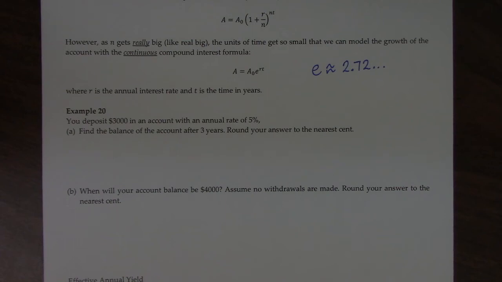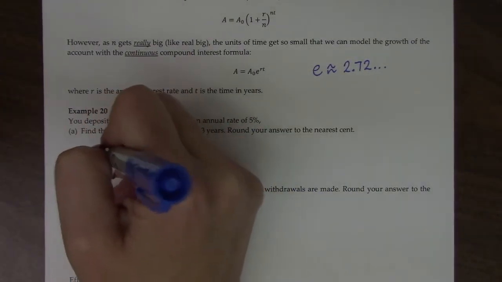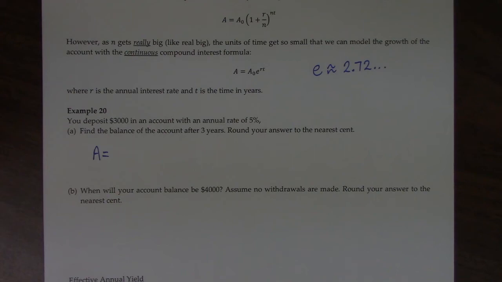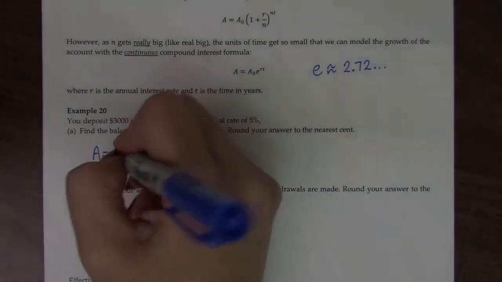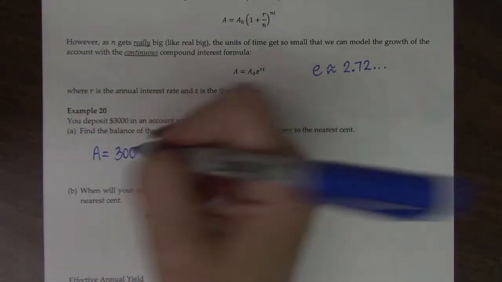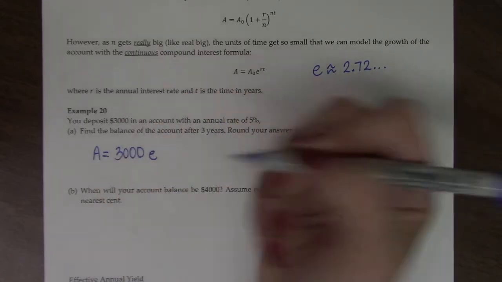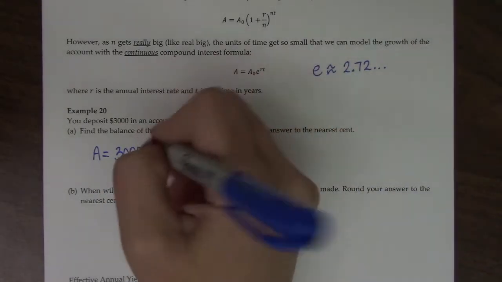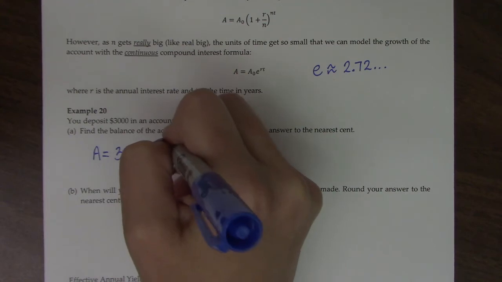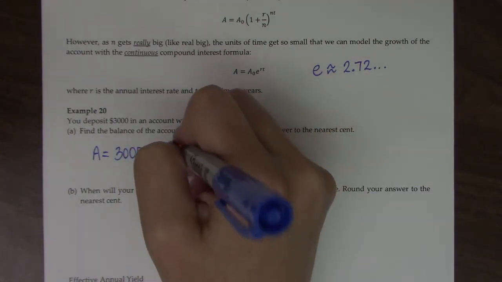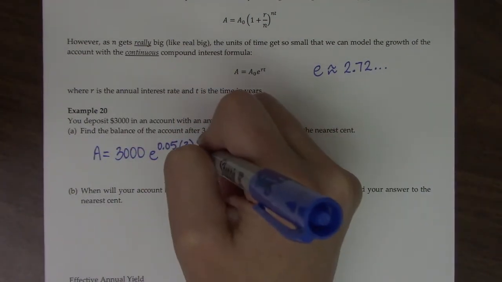So example 20 says, you deposit $3,000 in an account with an annual rate of 5%. Find the balance of the account after 3 years. Round your answer to the nearest cent. So if we build the model, we're assuming this is continuous interest. It says we put $3,000 in, then we raised it to a rate of 5%, so that's 0.05, and we want to know the value of the account after 3 years.